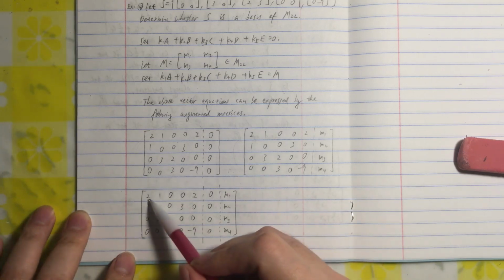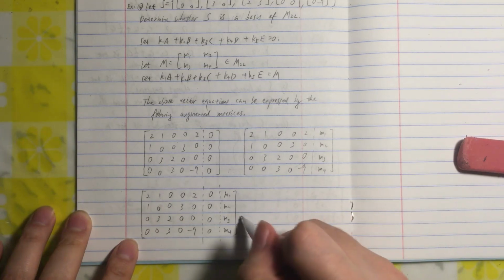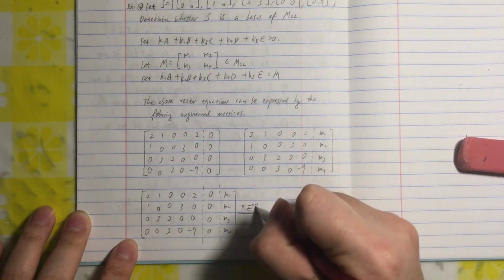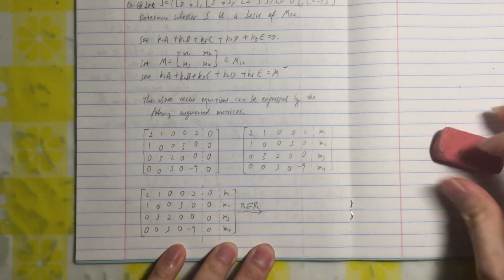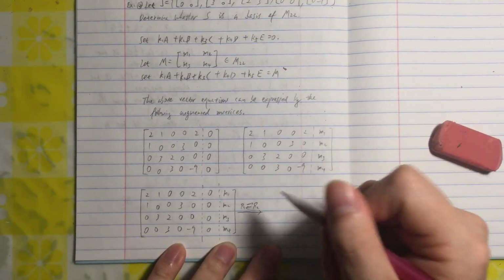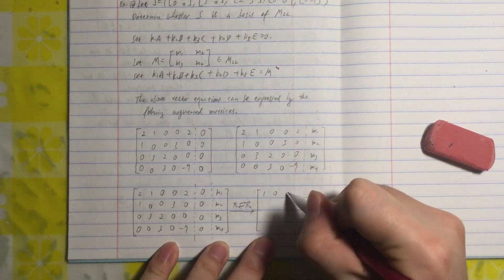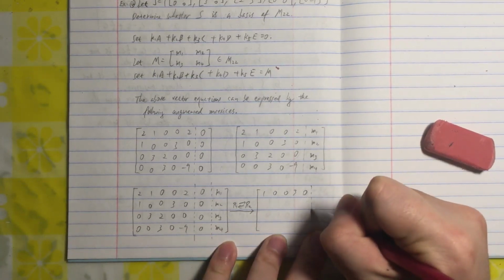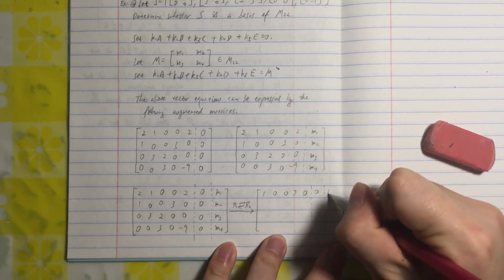So in the first row, try to make a leading one here first. I can first of all interchange row 1 and row 2. So I get 1, 0, 0, 3, 0, 0, M2.